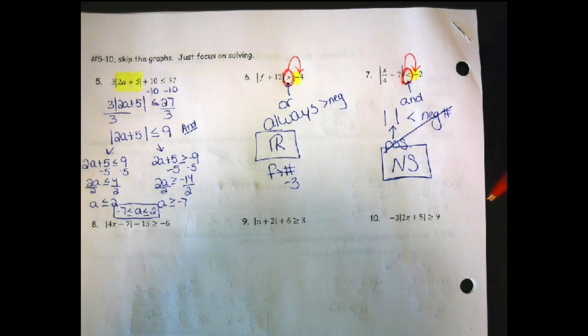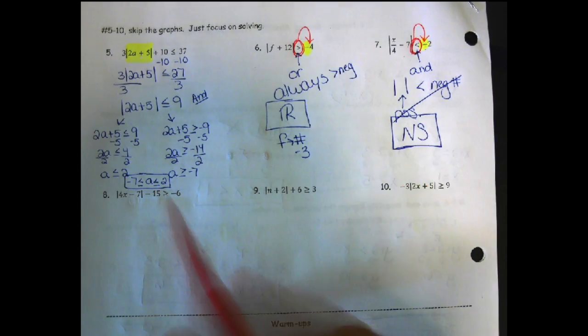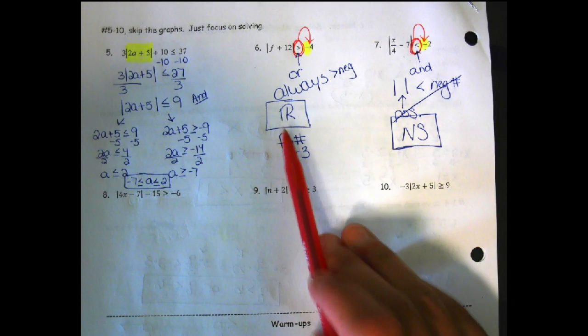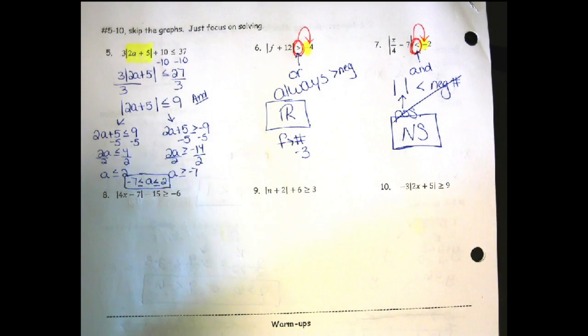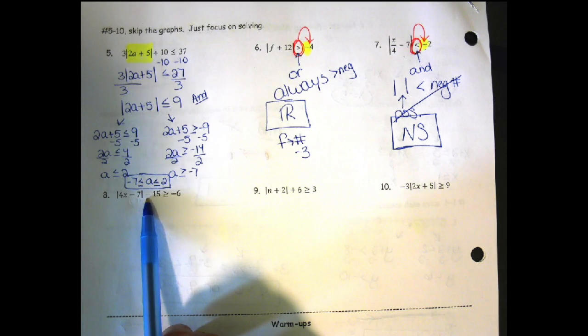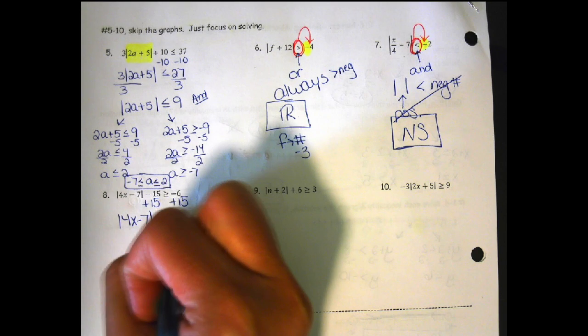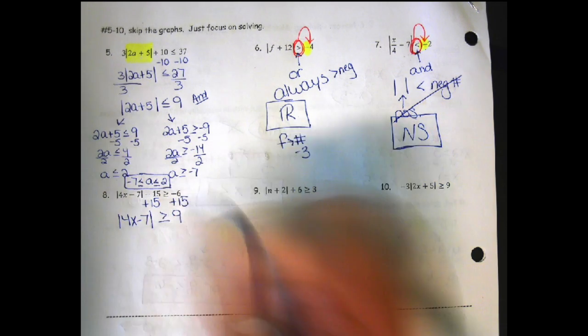Now, when you go to number 8, they're trying to trick you here because I see this negative and you're like, oh, she just told us if it's the greater than symbol, it must be this one. But you have to get this absolute isolated. So we need to move this to the other side. So if we move it to the other side, we get 9.